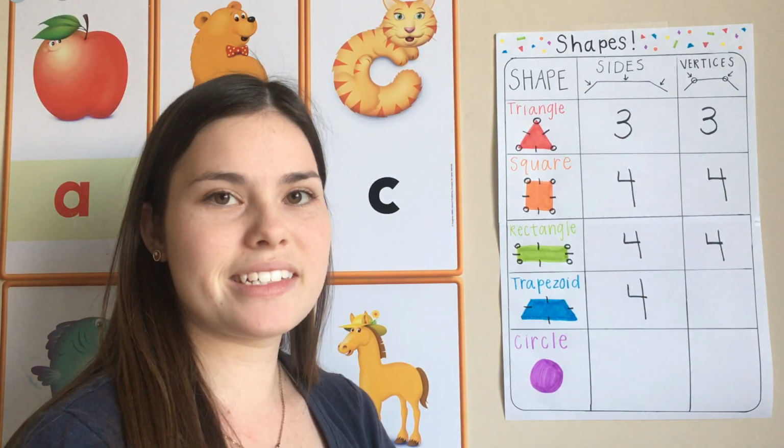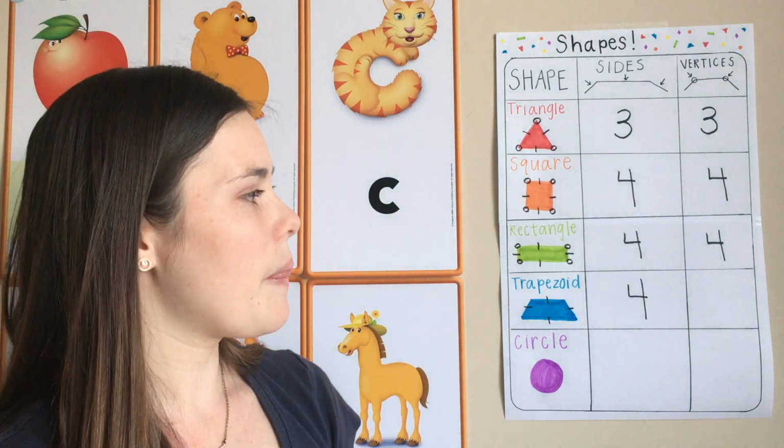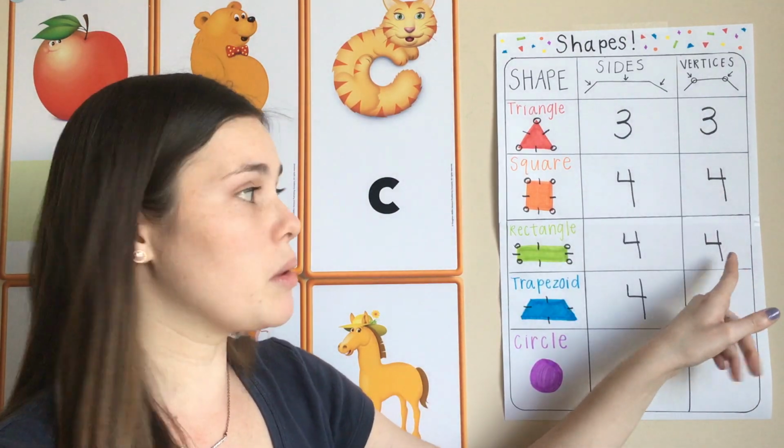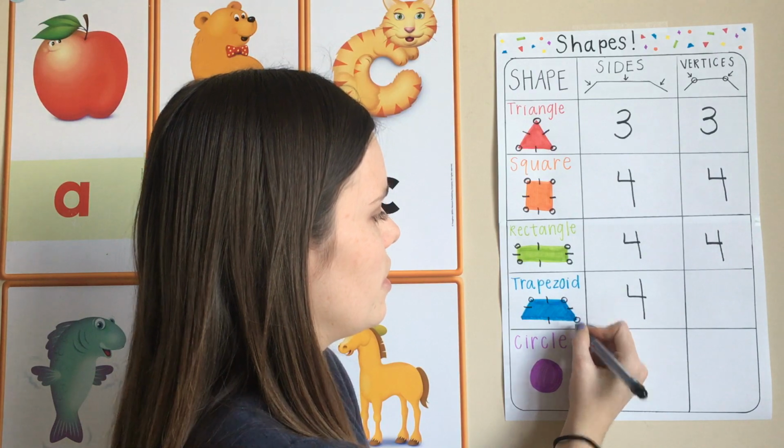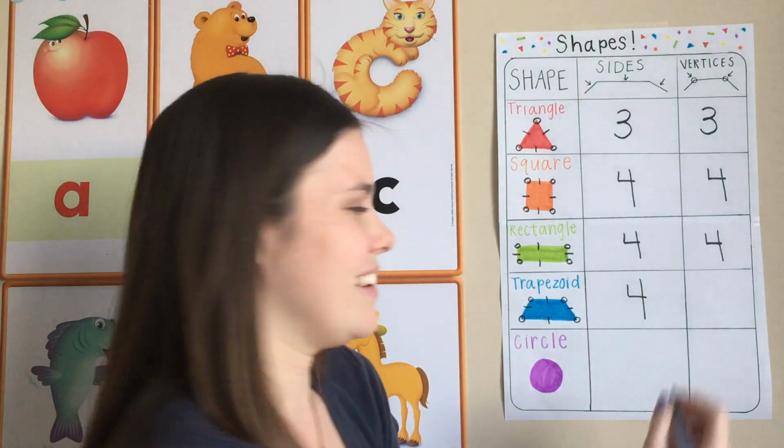And how many vertices do you think a trapezoid has? Looking at our pattern, maybe you think it's 4. Let's check. 1, 2, 3, 4. Alright, good job.